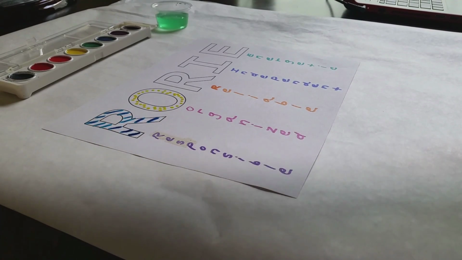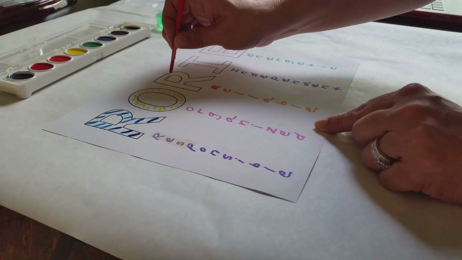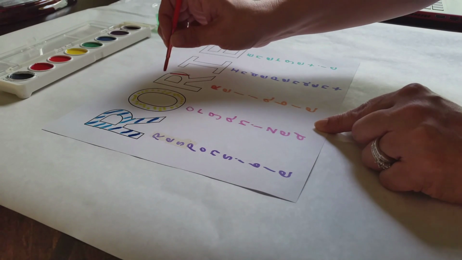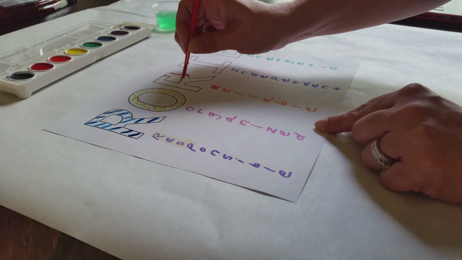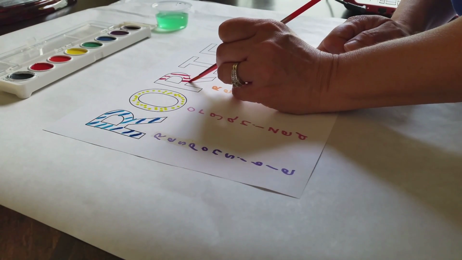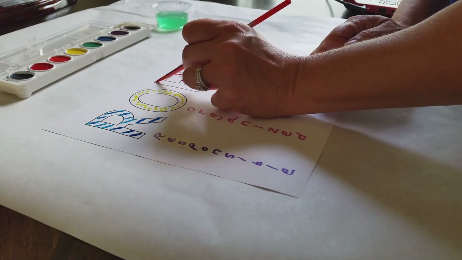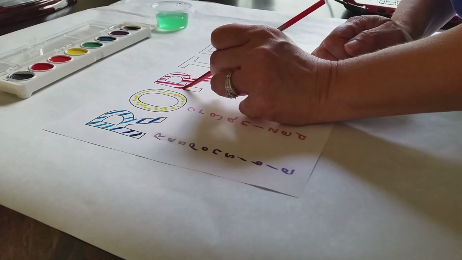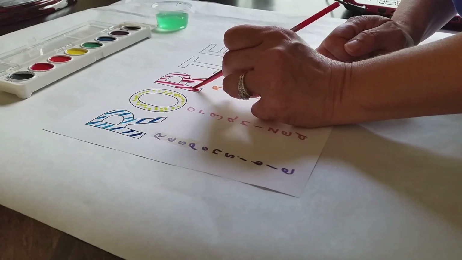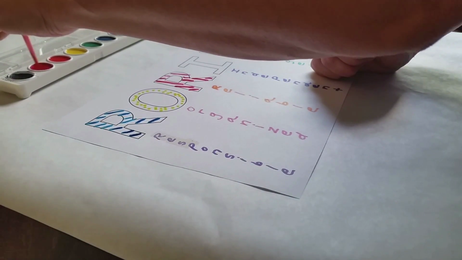Now this time I think I'm going to do some straight lines. So we're going to take the brush and just very lightly with the tip we're going to come down and do some long stripes. And you feel free to do whatever kind of design you want in your own. This is just an example of some of the stuff that you can do. And you know what? That's kind of looking like my first R.